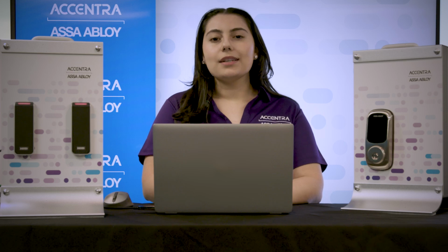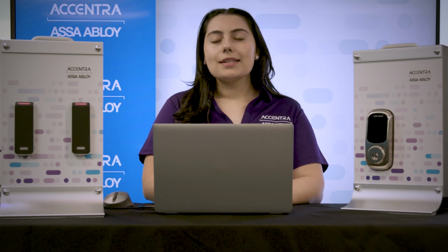And that's how you use the unassigned option in the ASSA ABLOY ACCENTRA multifamily management software.